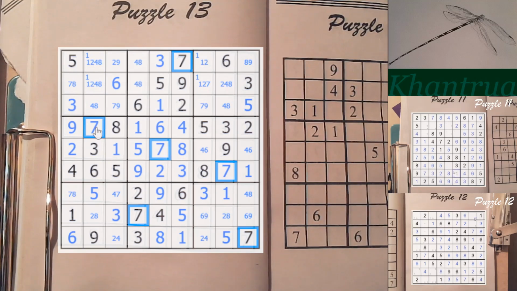As you can see with the sevens, there's only four spots left for the seven. Oh, yeah, six spots. A seven, which is only three sevens left for seven.